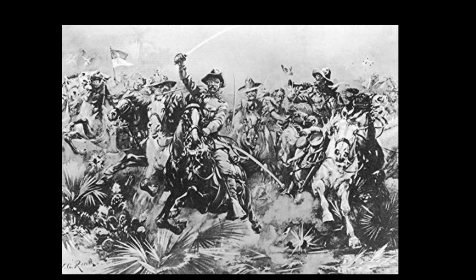From the Spanish-American War, or the Spanish-American-Cuban-Filipino War, we got Teddy Roosevelt and his Rough Riders. From this war, Teddy Roosevelt became a hero and extremely popular with the people back in America. This helped him become the vice president later on, and then because of his vice presidency, when the president was assassinated, he became president.